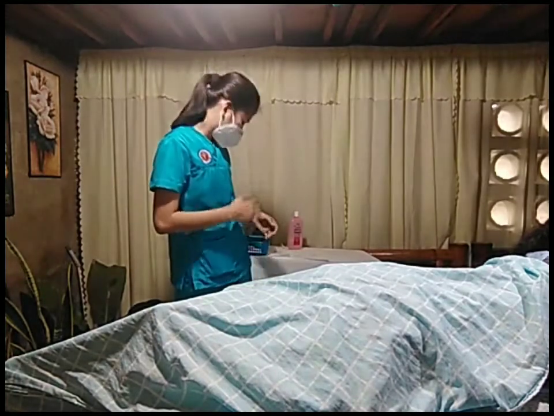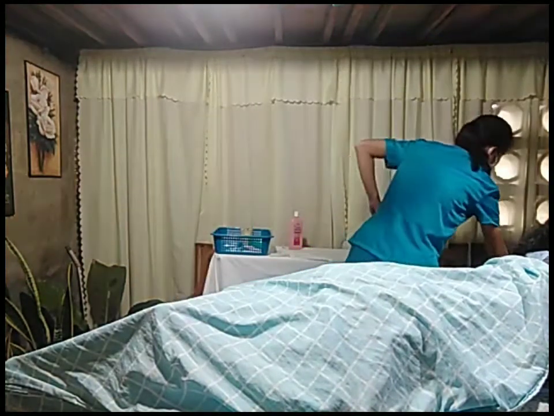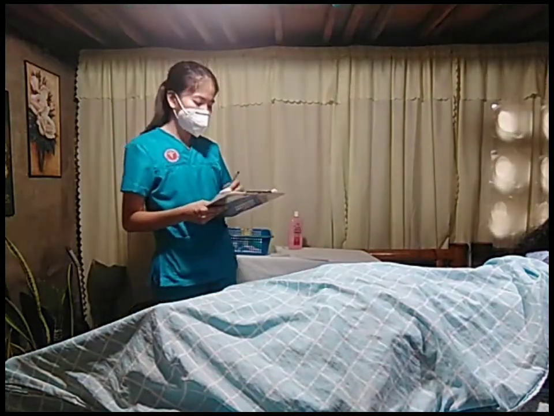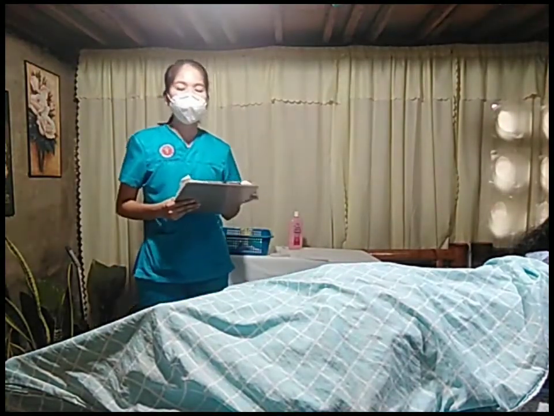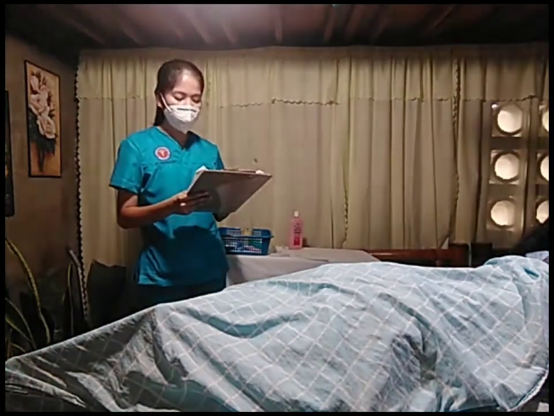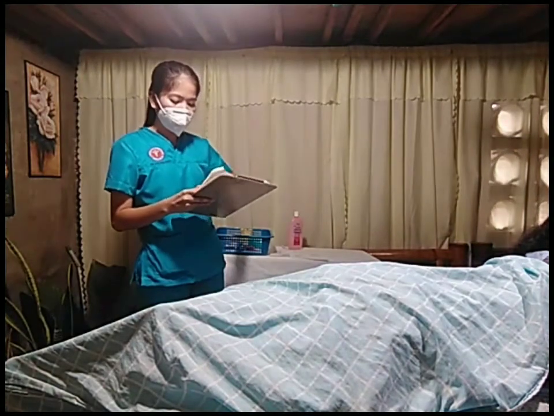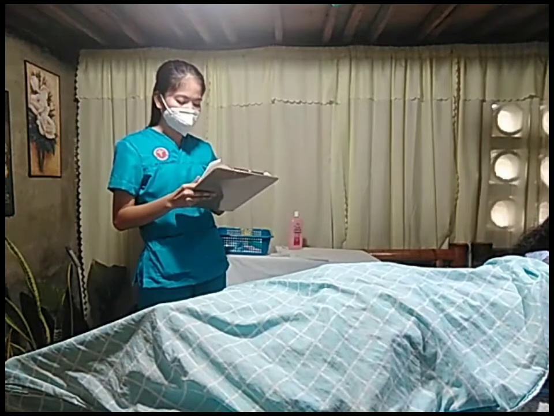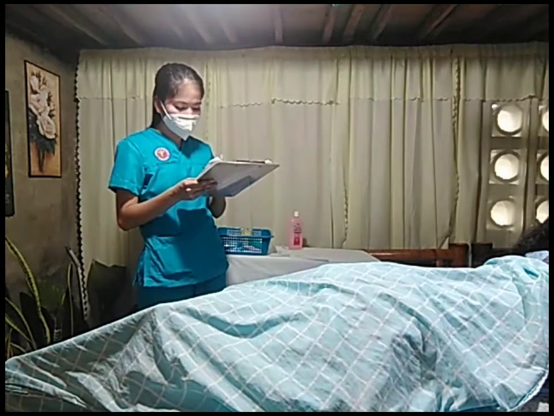So that's it. For the recording and the reporting, we're going to record the administration of the medication to the patient's chart, and we're going to place our initials or signature on the medication sheet.